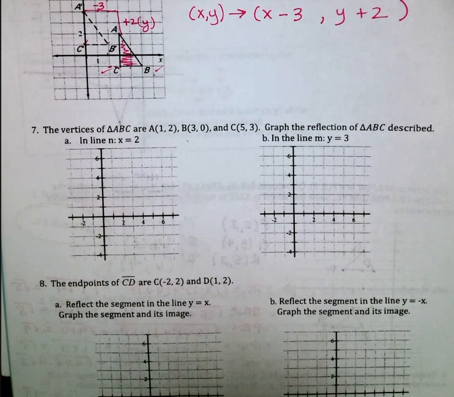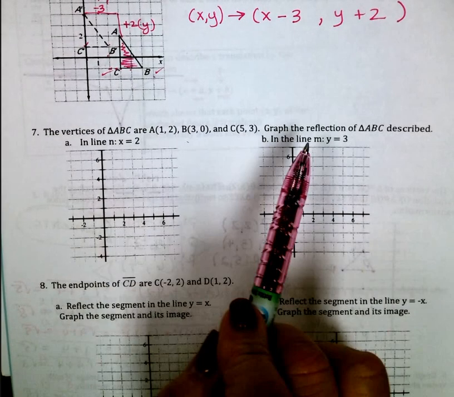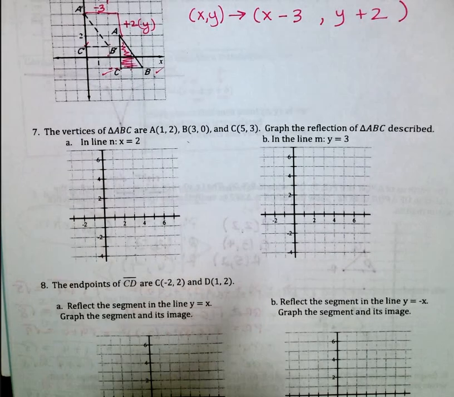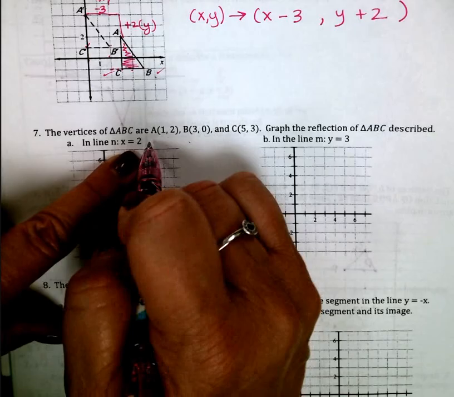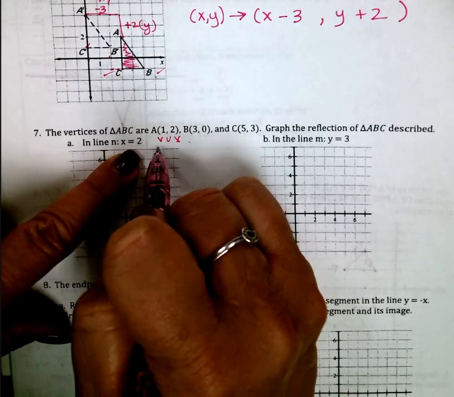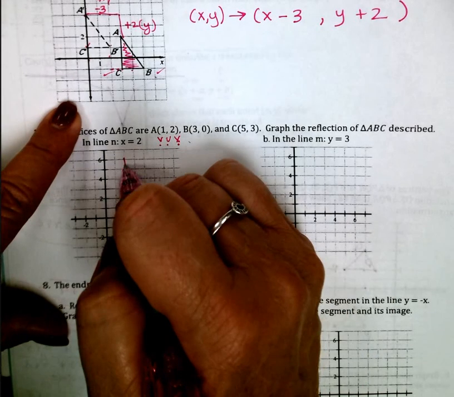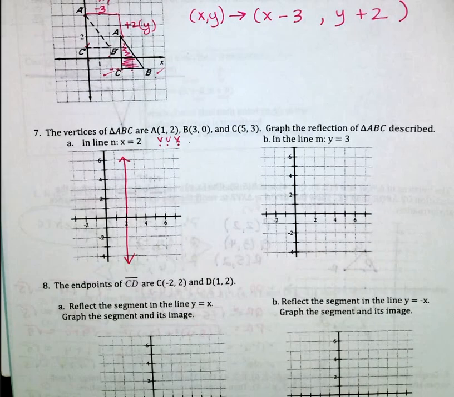All right, number 7. Number 7 says I have these vertices at A, B, C, D. I want to graph their reflection described in this line. When I'm talking about this line, you need to remember if it's x equals 2, that is going to be my VUX: vertical line, undefined slope, equation x equals 2. So it's going to be a line like this. That is my reflection line.